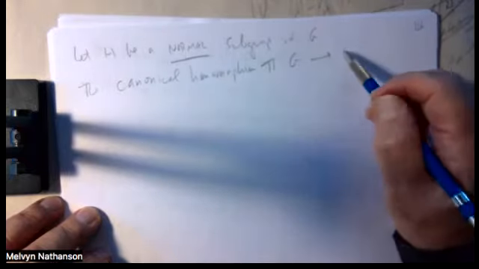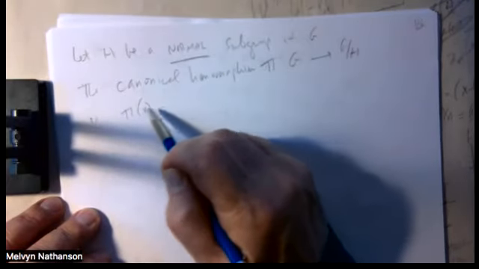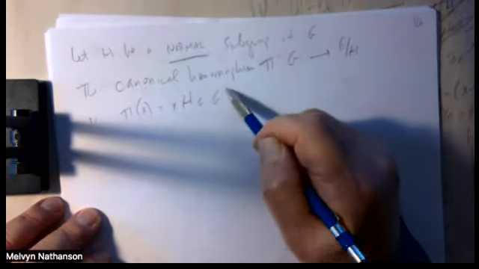It is a map pi from the group G, and if H is normal, there's a quotient group, G mod H. So this is defined by pi of the element x in the group is the left coset xH in G mod H.